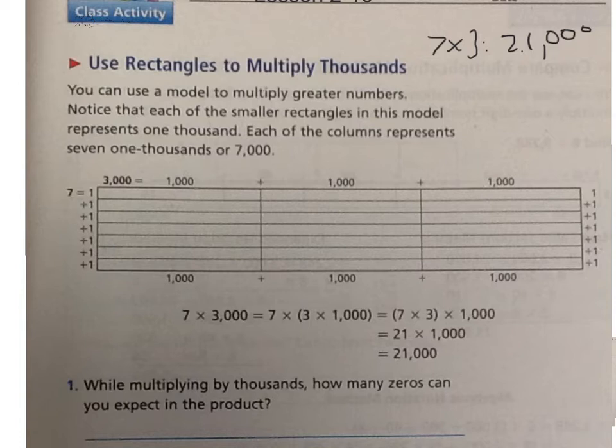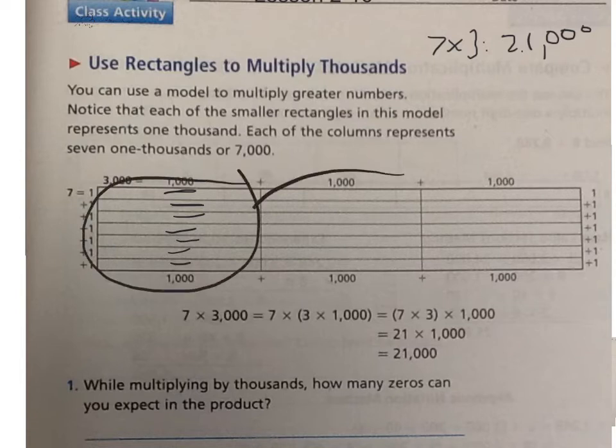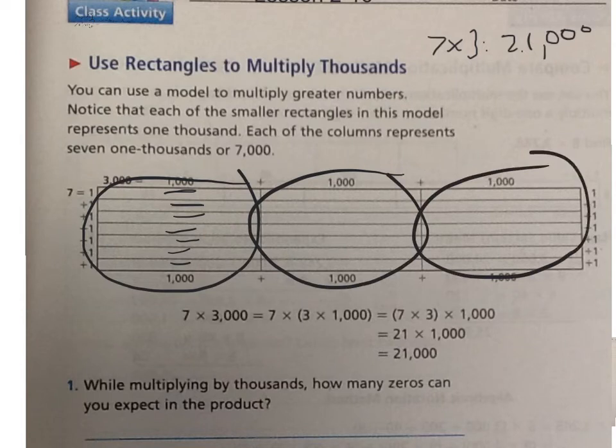So here it says you can use a model to multiply greater numbers. Notice that each of the smaller rectangles in this model represents 1,000. Each of the columns represents 7 1,000s. So if you look, there's 1,000, 1,000, 1,000, 1,000, 1,000, 1,000, 1,000. So each group here represents 7 1,000s. There's 7 1,000s here, 7 1,000s here.